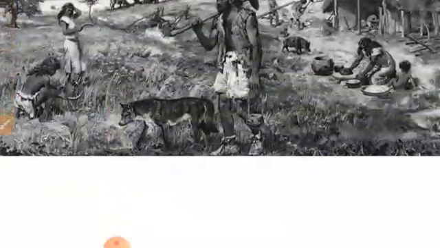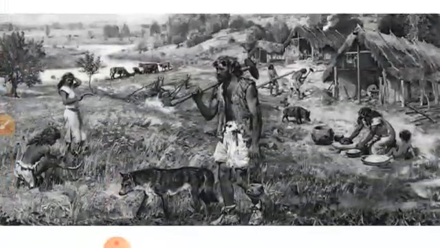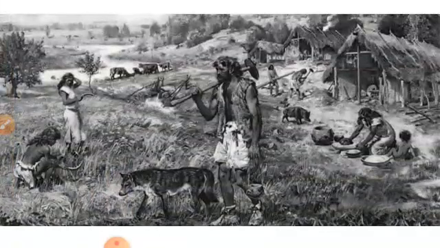So whatever I have taught you today, from there you can answer. First, what evidence suggests that Neolithic people believed in life after death? And next, what do you mean by the term microlithic tools?